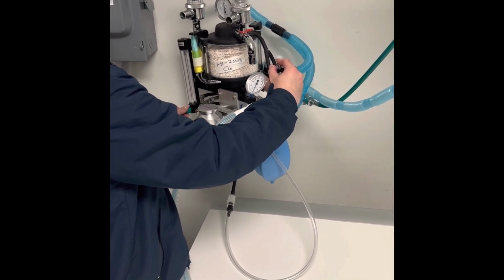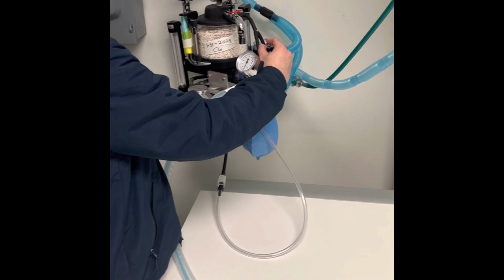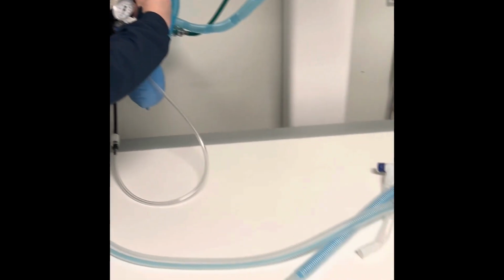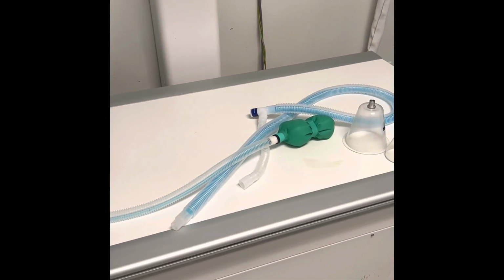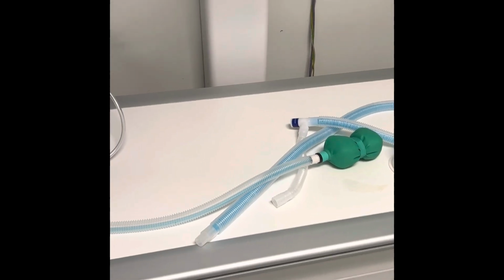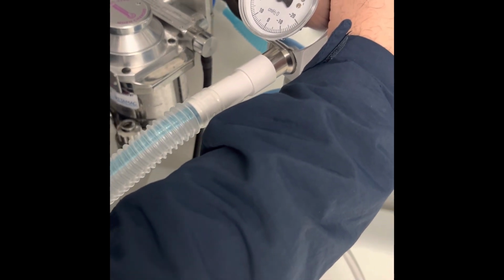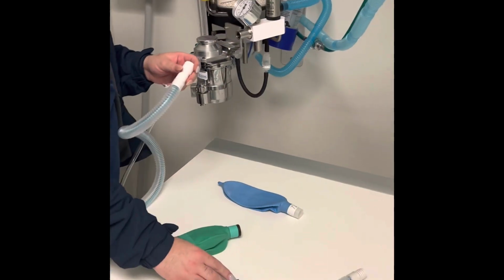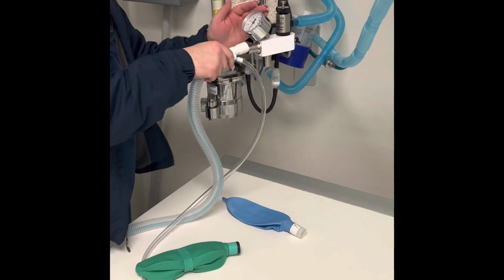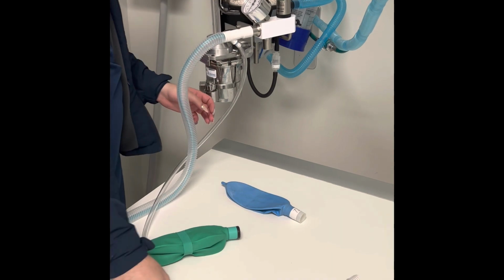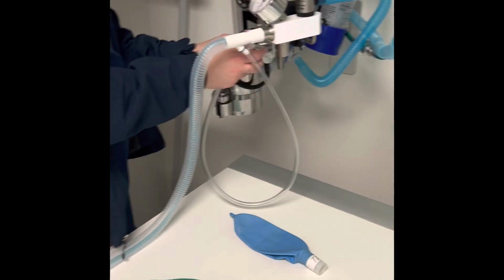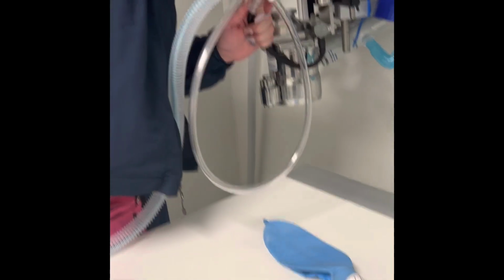Once I hit about 20 centimeters or more, I'll go ahead and crank it back down to 0.2 liters per minute or 200 mils per minute. This machine held really well, so it passes the test. What is not used in a non-rebreathing system is the pop-off valve, manometer, and soda lime canister.